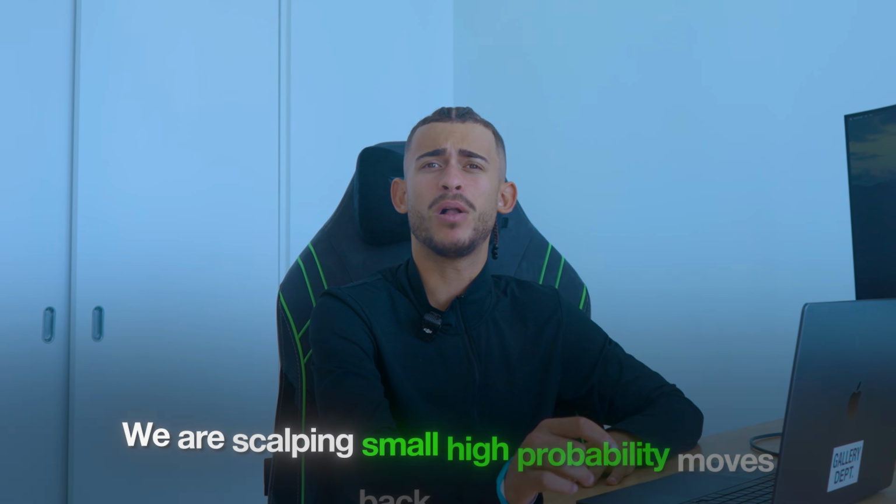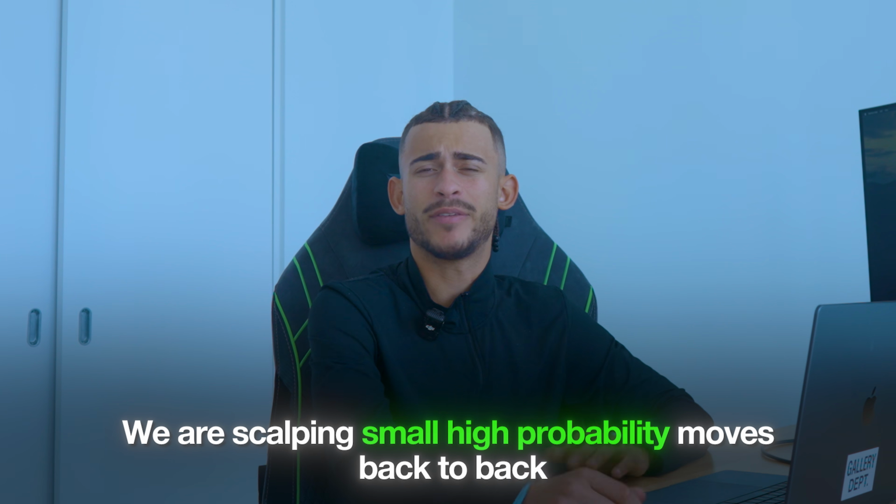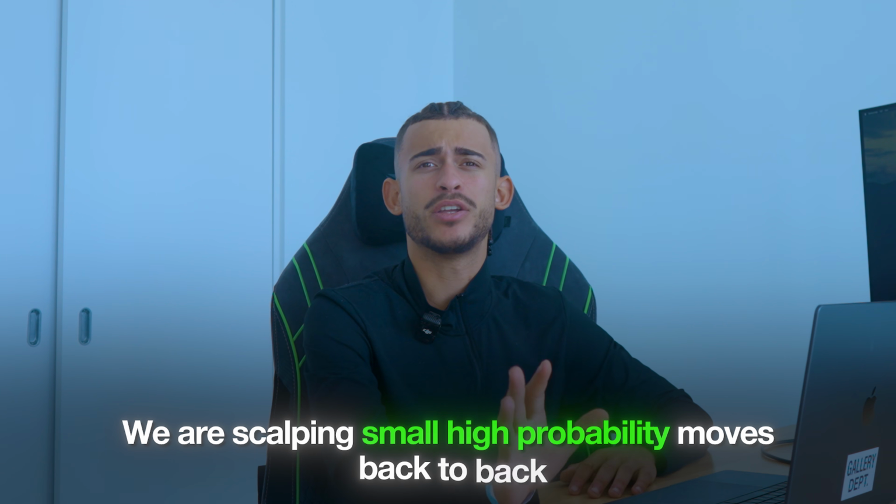So why is the win rate so high on this bot? Because we're not trying to catch big moves. We are scalping small, high probability moves back to back. And for prop firms, that's exactly what you need. You need consistency and low drawdown. This is how you pass prop firm challenges. Not by swinging for home runs, but by executing consistent singles.